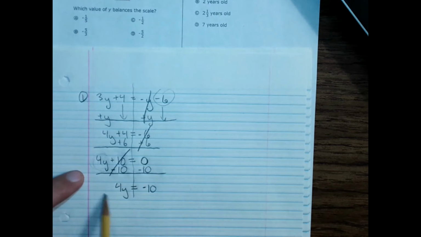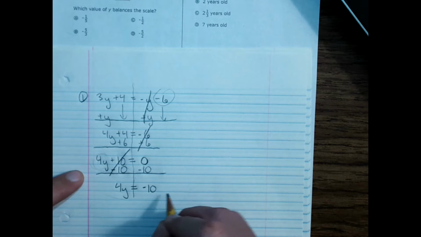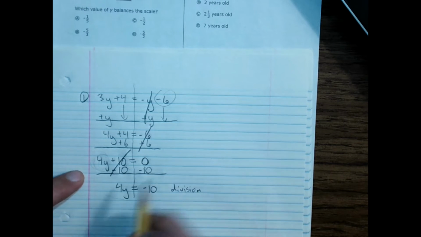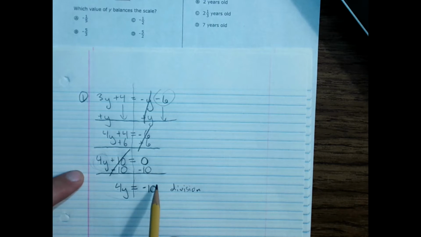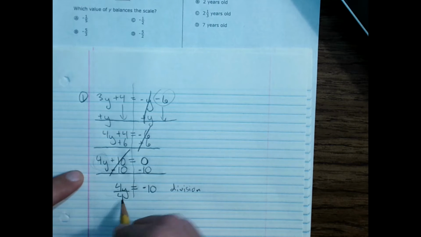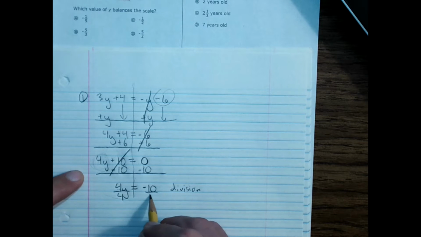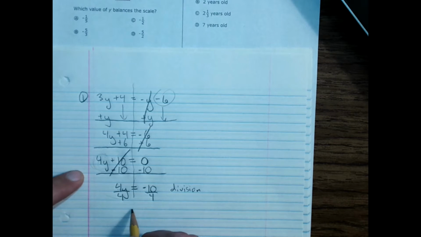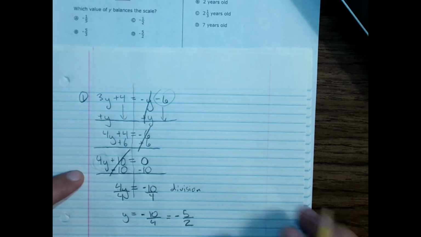And then now this is the division step. Every time it looks like this, something times a variable equals a number, you're going to divide by that something. And this is a fraction you ought to be able to reduce down to negative 5 halves.